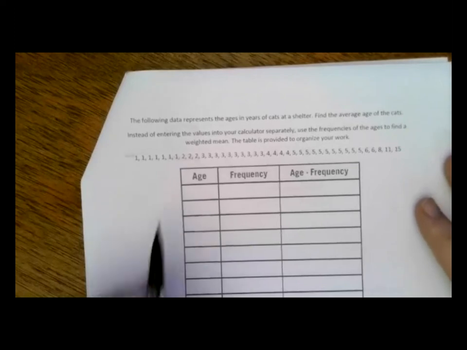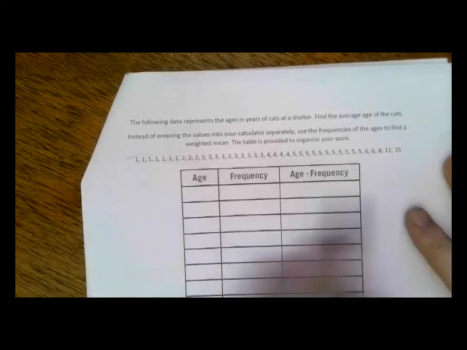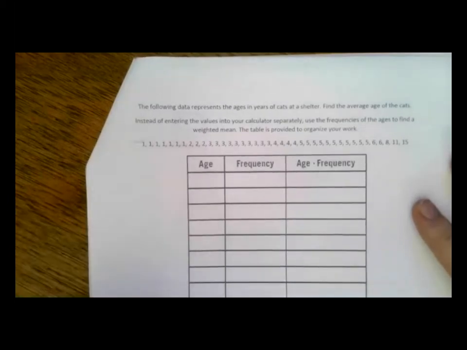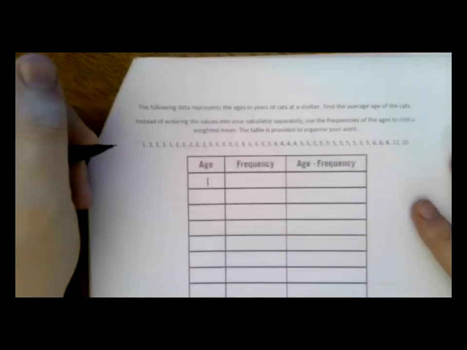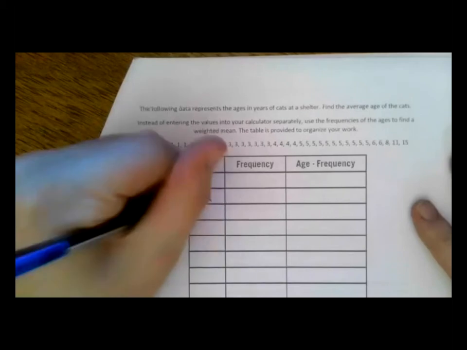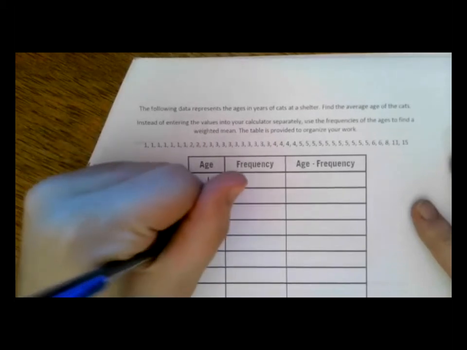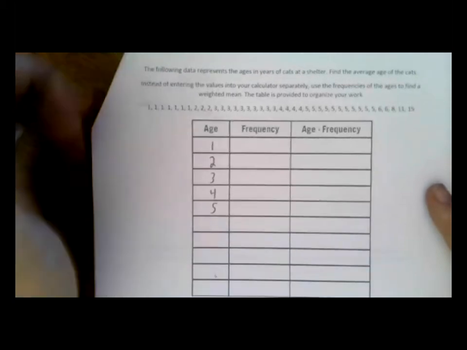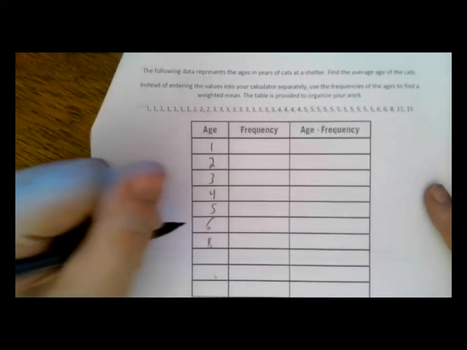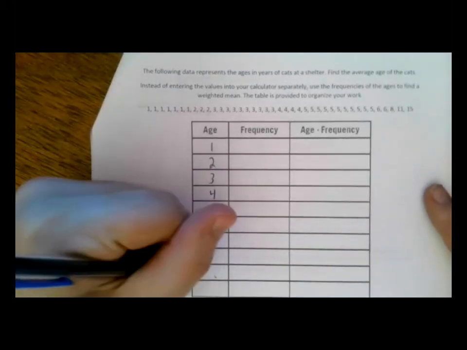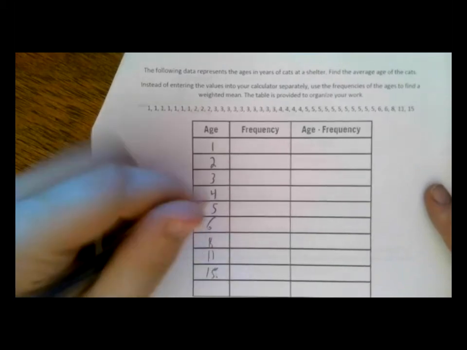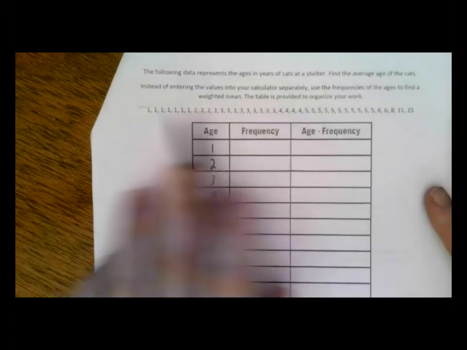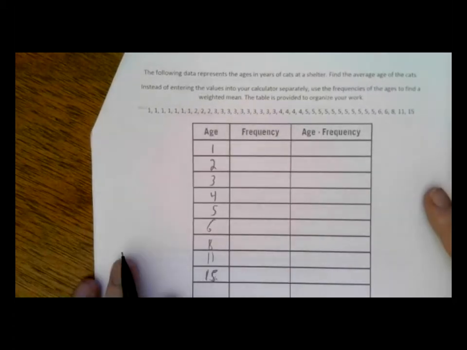If I look at this table, the first thing I'm going to do is fill in the ages. The first one, I have a bunch that are age 1. I have some that are 2. There are some that are 3, 4, 5, 6, 8, 11, and 15. I'm just filling in all the ages that I see in the numbers that are listed.